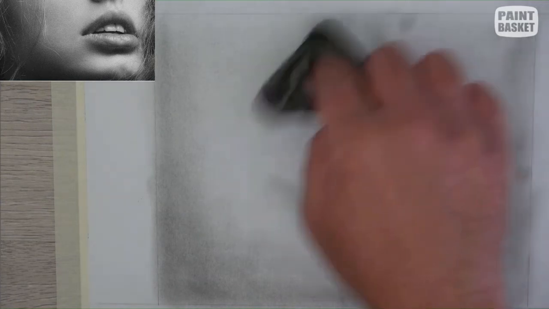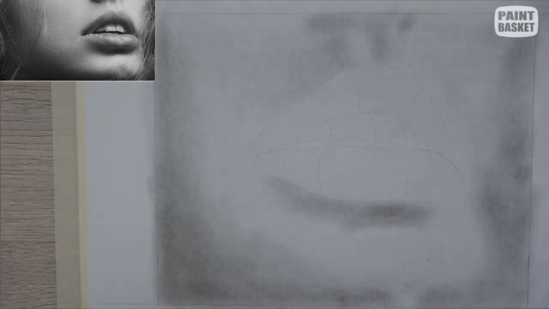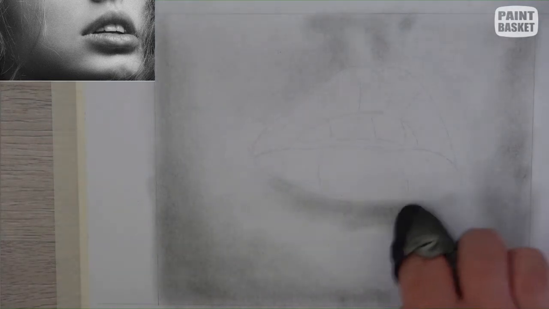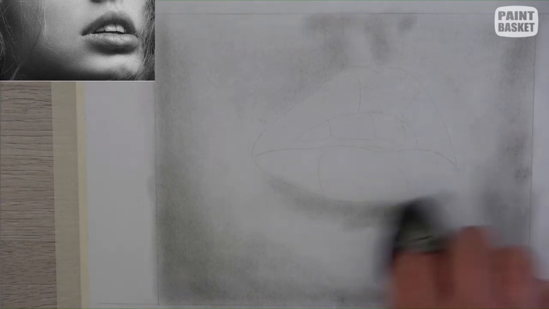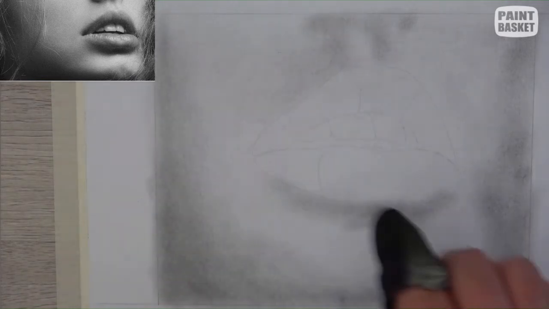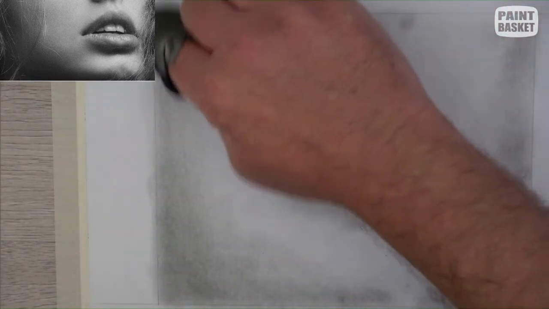All with no hard edges. Can you see that? And already we can start to imagine a mouth appearing here just by adding these few little rough shadings in.